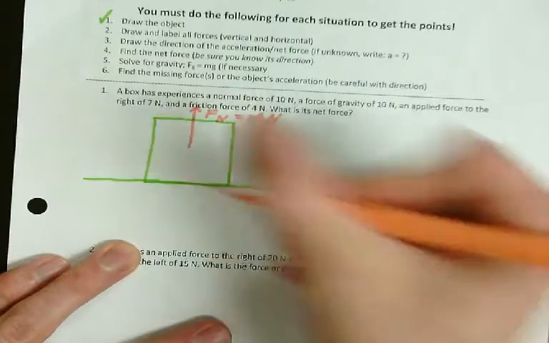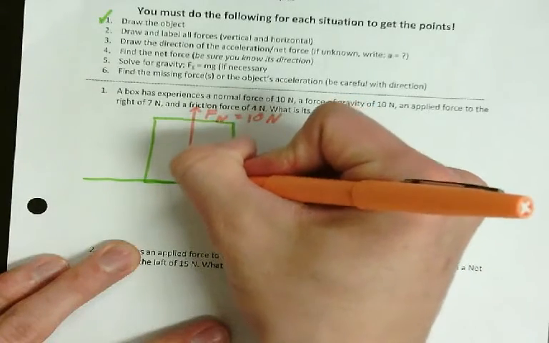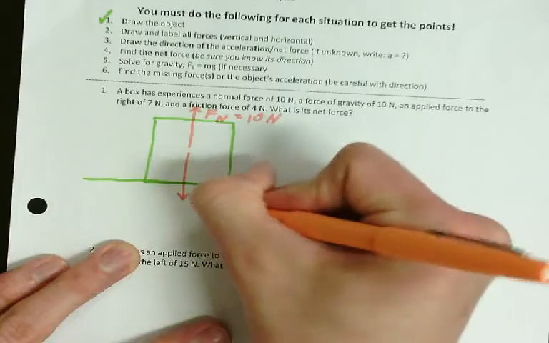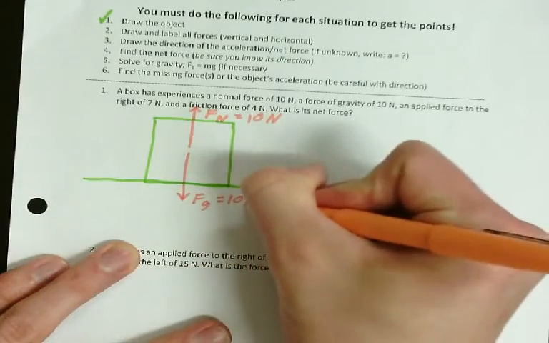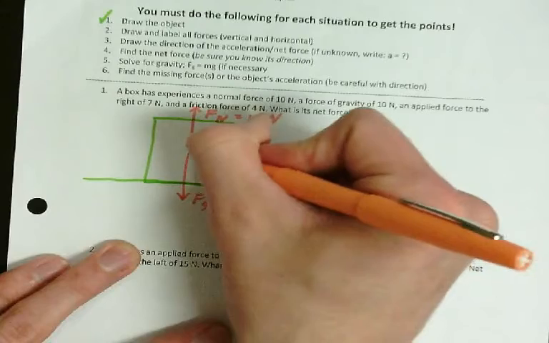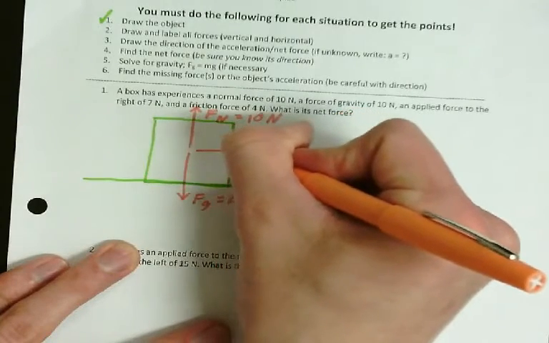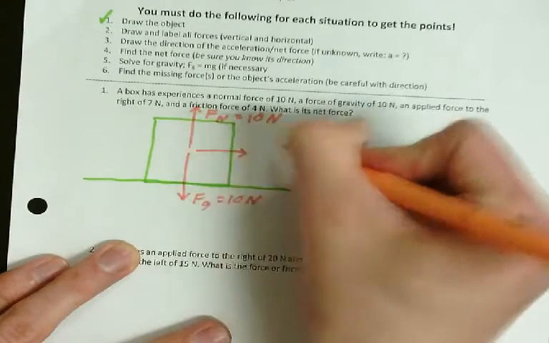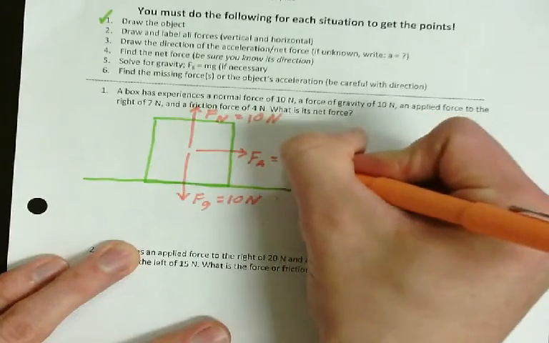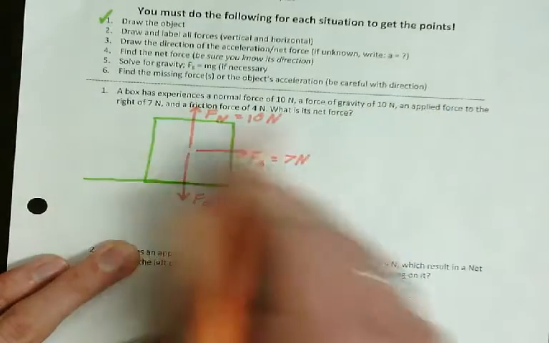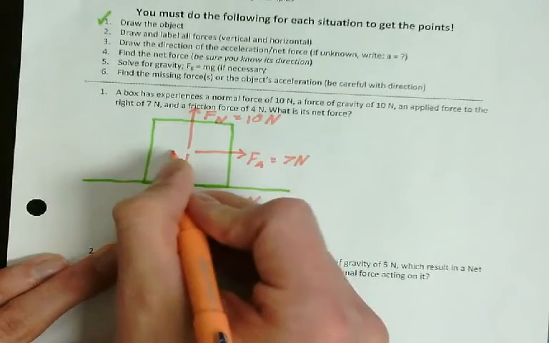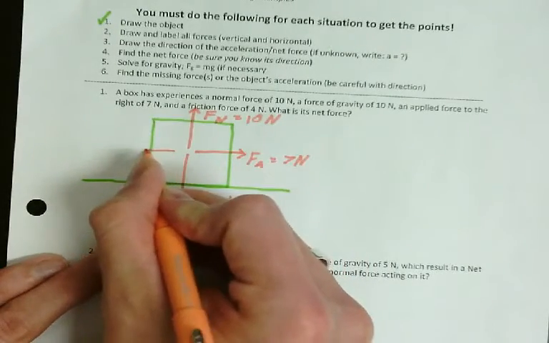Force of gravity of 10, so that's down. Newtons. Applied force to the right of 7. Now that should be a little bit smaller than these other ones, but not super small. And then a friction force of 4. Friction is always against motion. This is by far the smallest force, so I'm going to draw it the smallest.